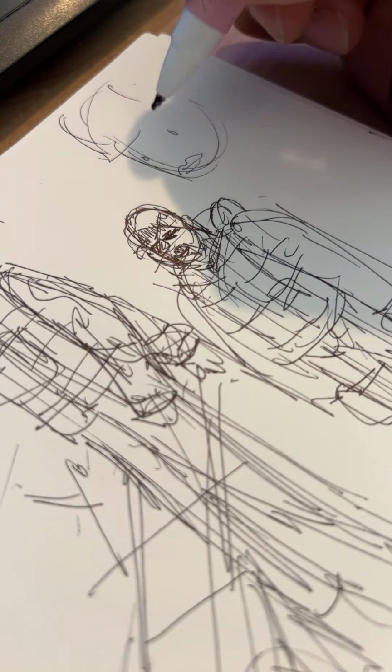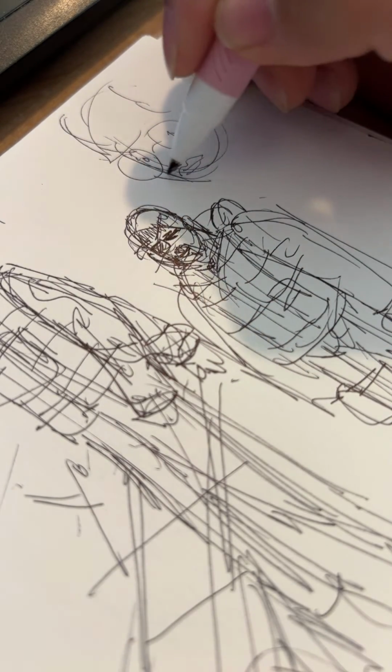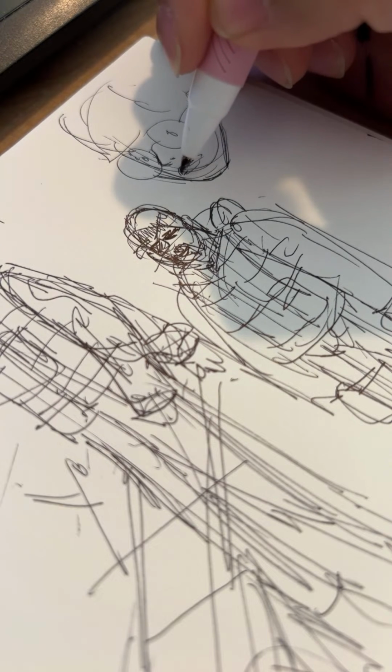I know it's a cartoony face. I just wanted to see ahead of time what kind of lips she could have.